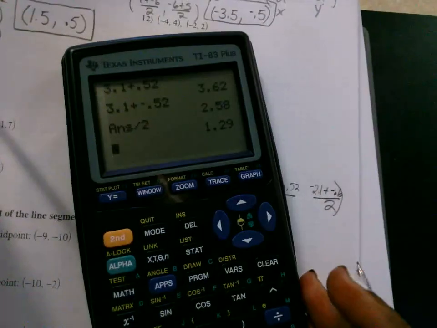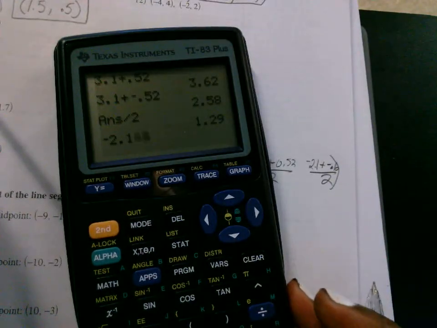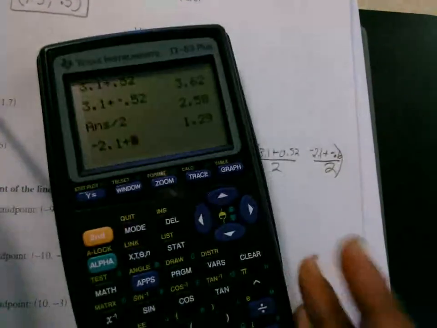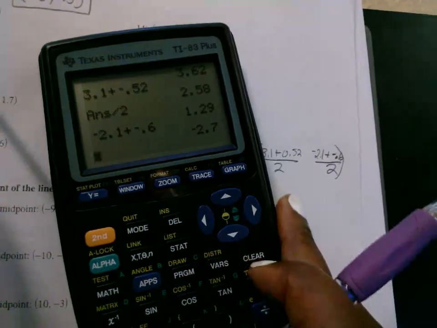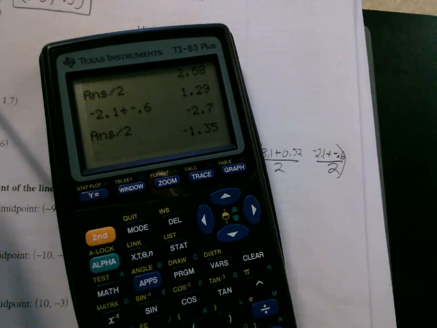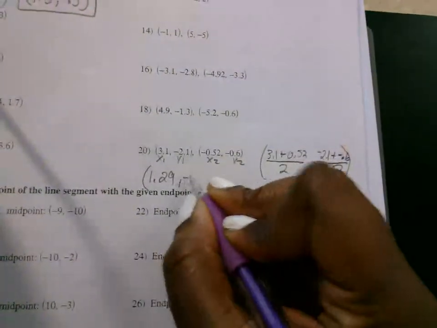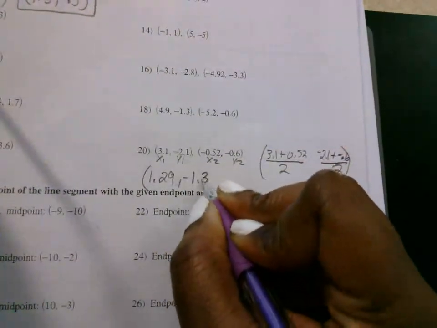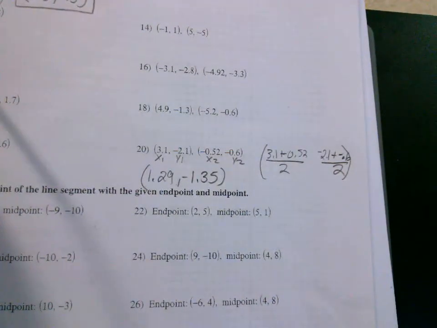Then I got negative 2.1 plus a negative 0.6. And that gives me a negative 2.7 divided by 2. That gives me a negative 1.35. And that's going to be my midpoint for number 20.